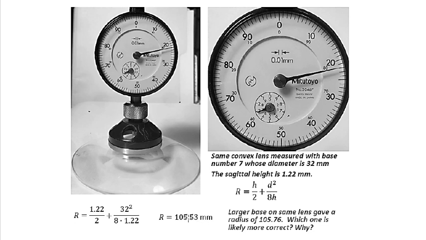So now you have to compare. When you use a larger base for the same convex lens, you get 105.76, and with a small base, you get 105.53. So we have to decide which one is more accurate or more correct, and why.